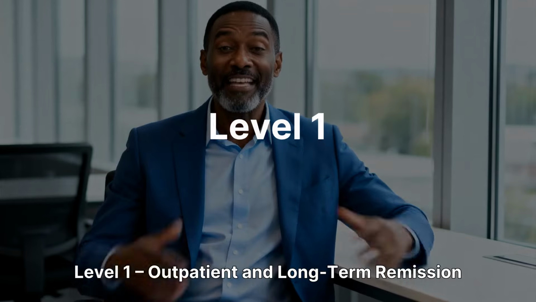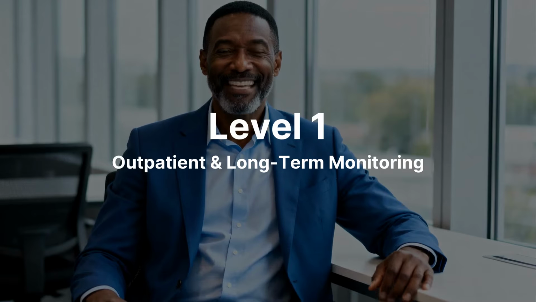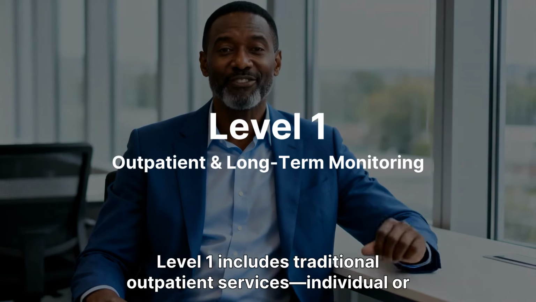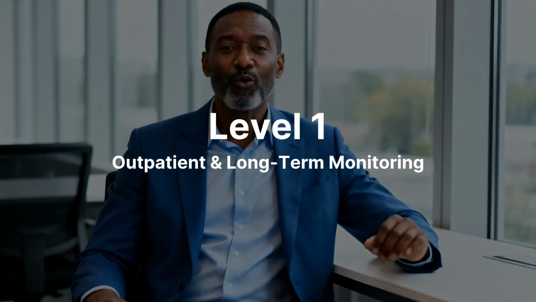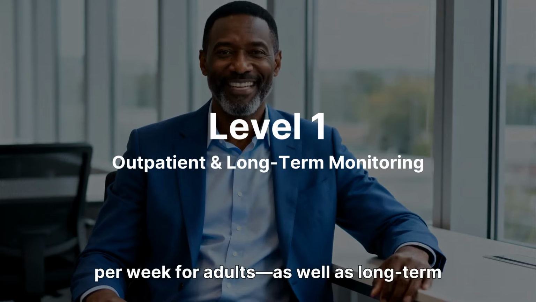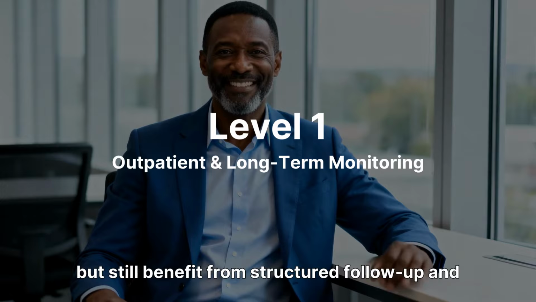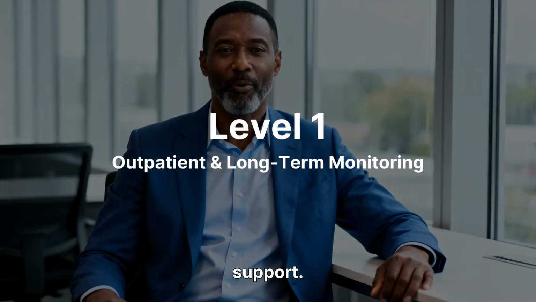Level 1, outpatient and long-term remission monitoring. Level 1 includes traditional outpatient services, individual or group counseling, typically fewer than 9 hours per week for adults, as well as long-term remission monitoring for people who are stable but still benefit from structured follow-up and support.